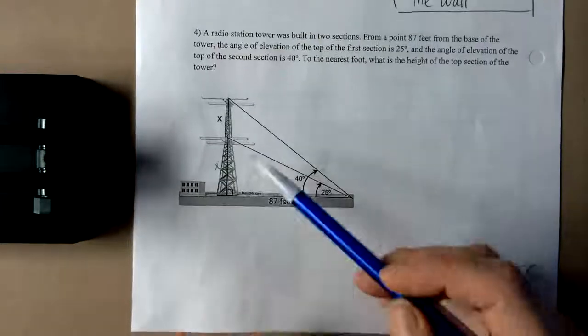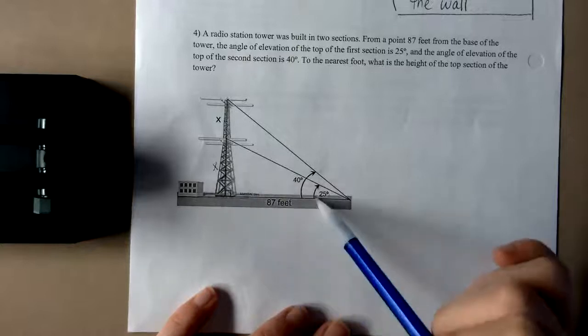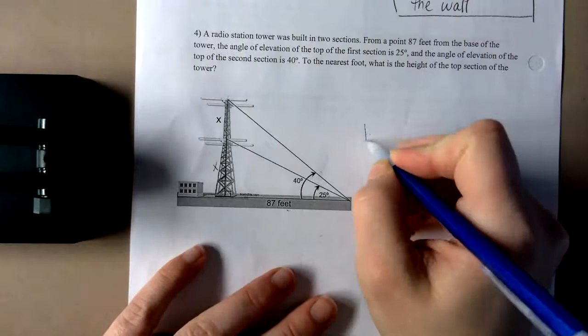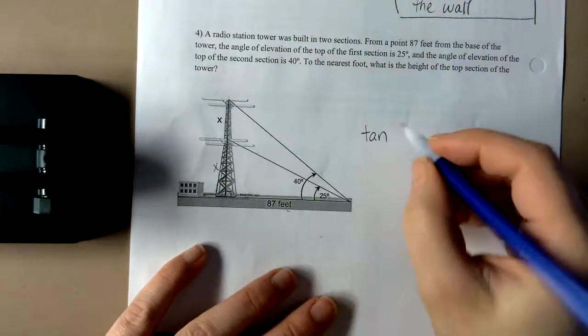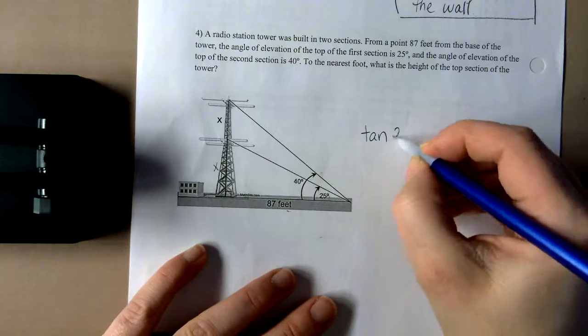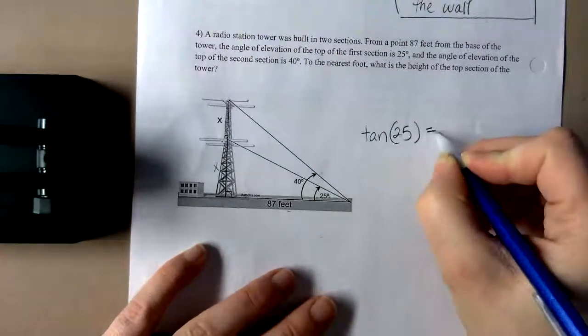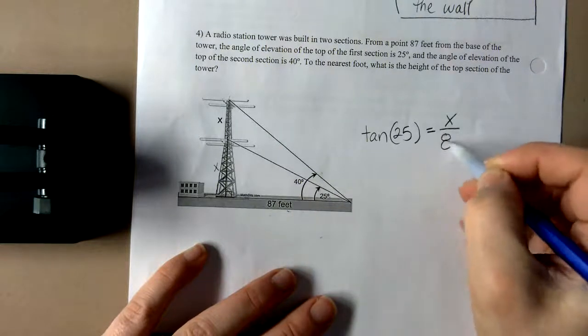We have opposite and we have adjacent again, so we're going to use tangent. For the smaller triangle, it's 25 degrees. So tangent of 25 degrees equals opposite over adjacent, so x over 87.